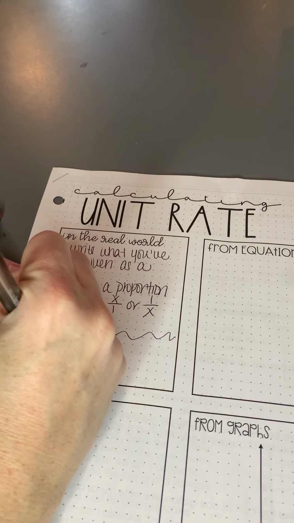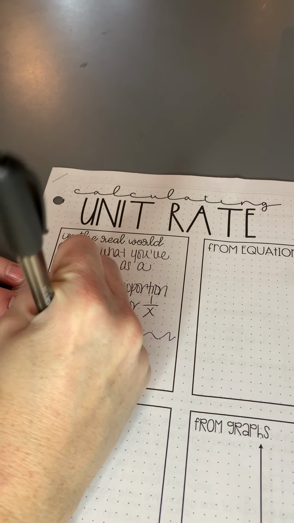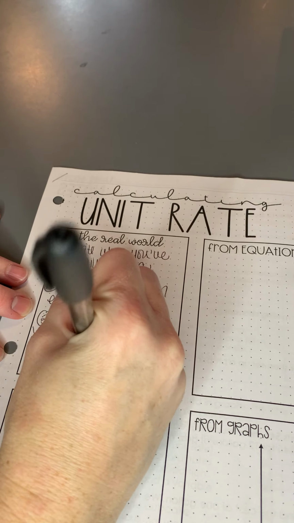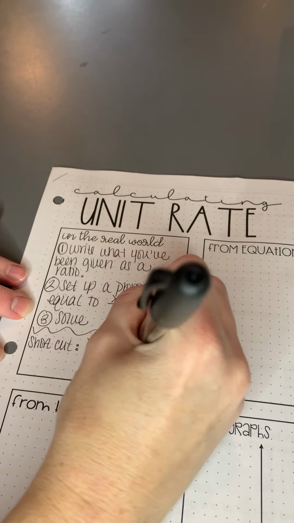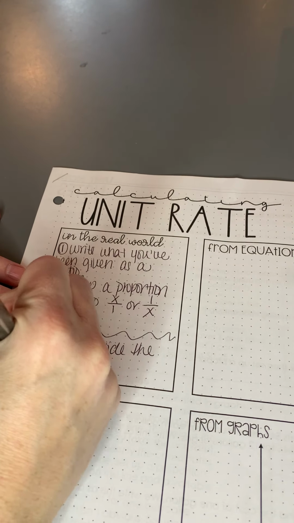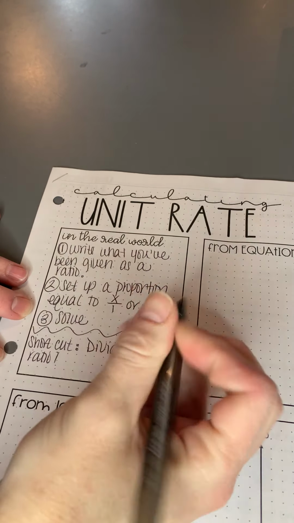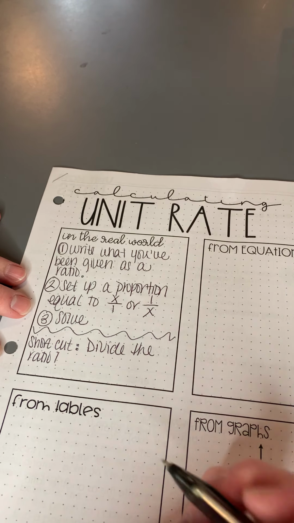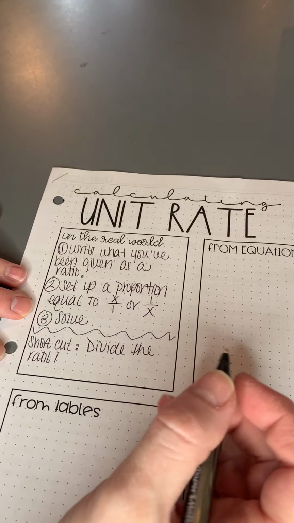There's also a shortcut for this. You just divide the ratio. Since it's going to be equal to 1, you're not really multiplying it by anything, because it's just going to still be itself.